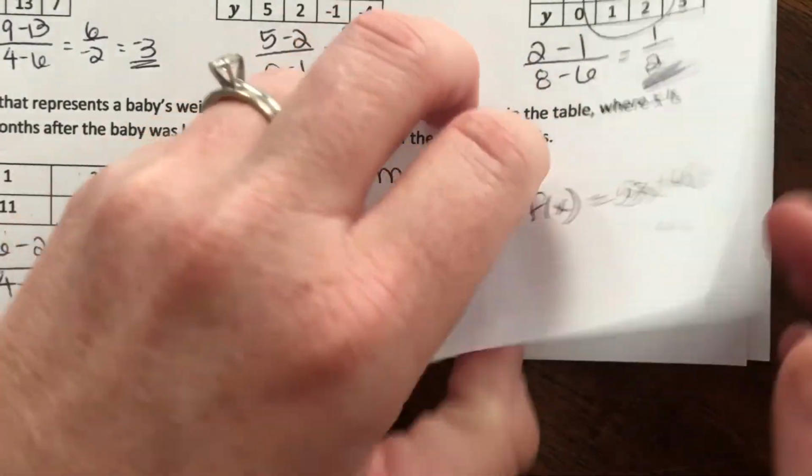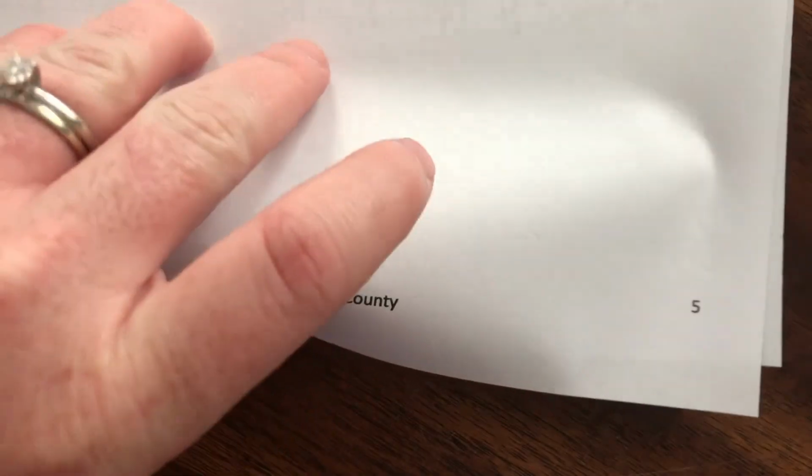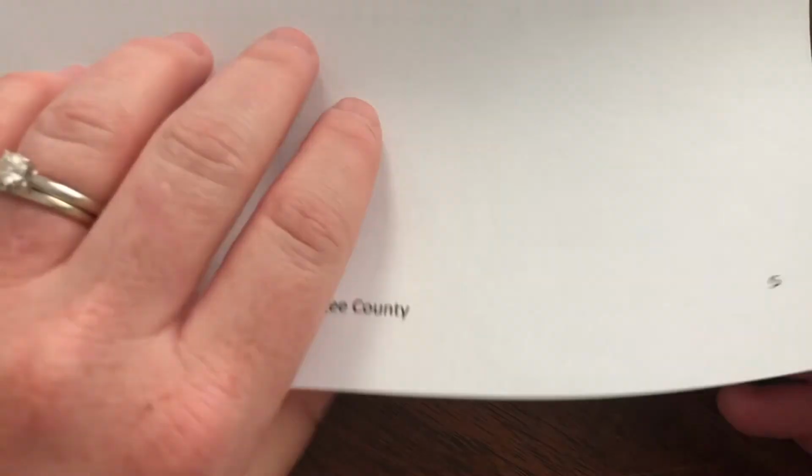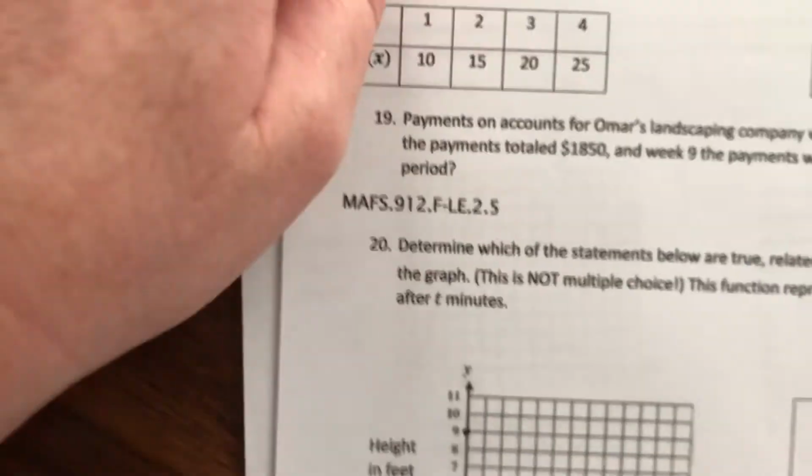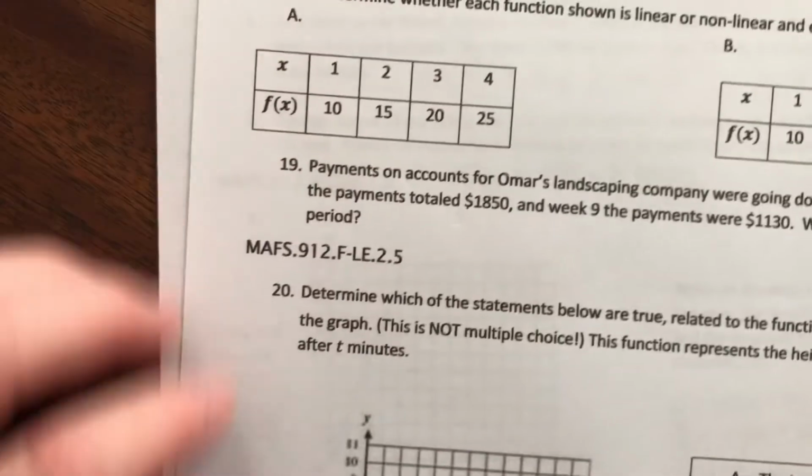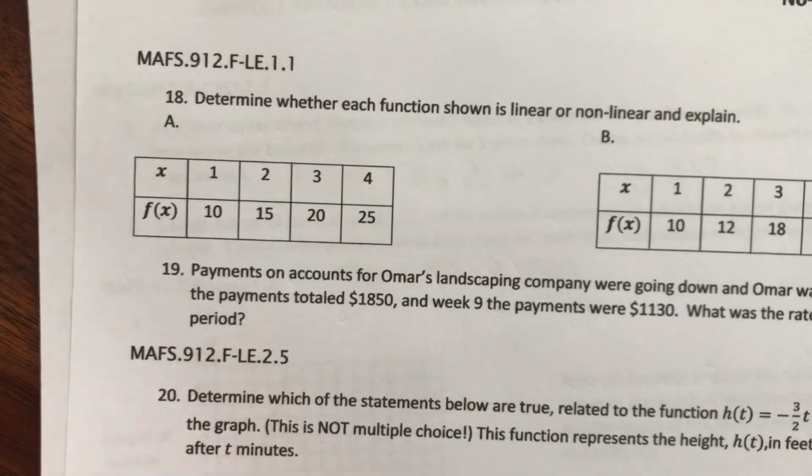Yeah, I think we're on the last page. We are awesome. Okay, number 18. You guys are being so patient. Thank you for bearing with me.